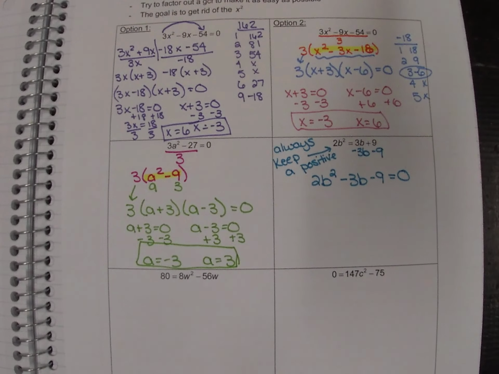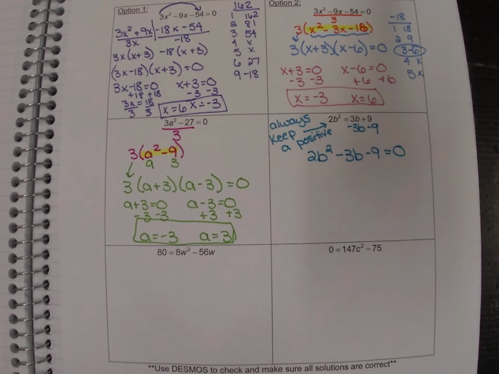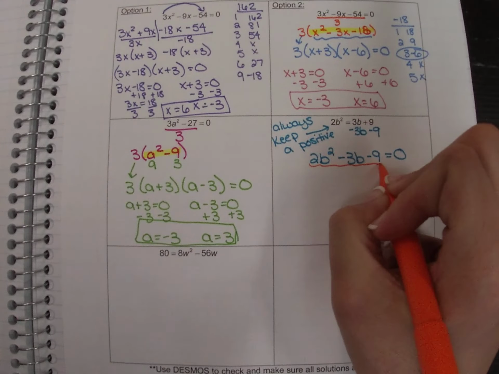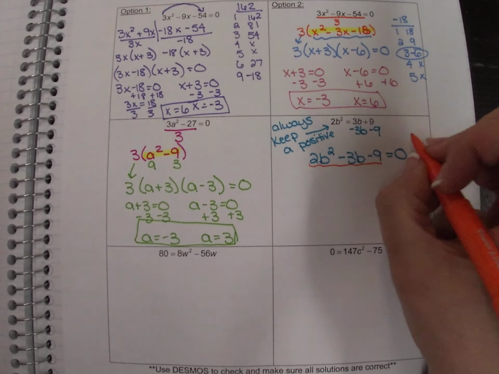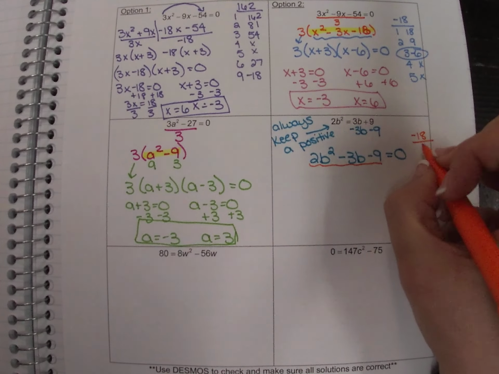Then we're going to ask ourselves, is there a GCF? The answer to that question is no, there's no GCF. So then we move on. There are 3 terms, right? This is going to be a trinomial that we have to do the long way. So 2 times negative 9 is negative 18.